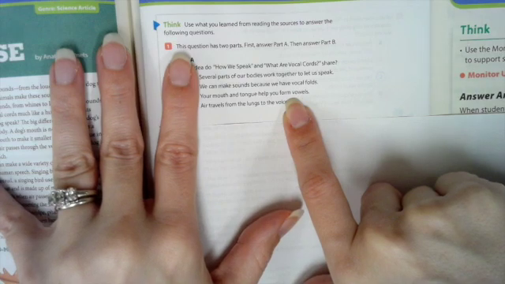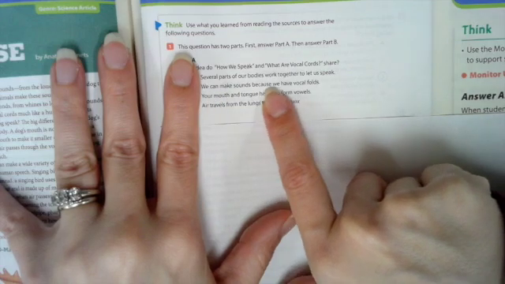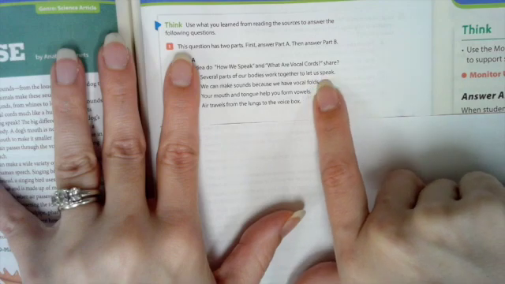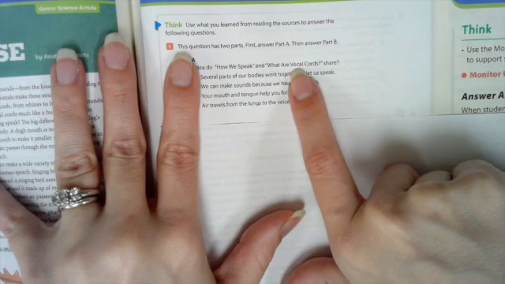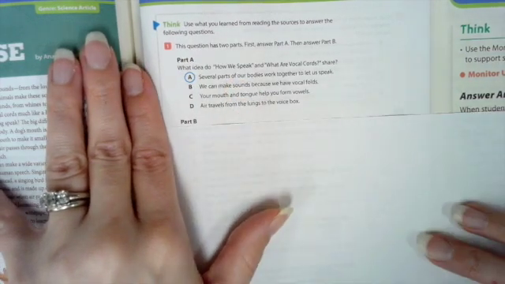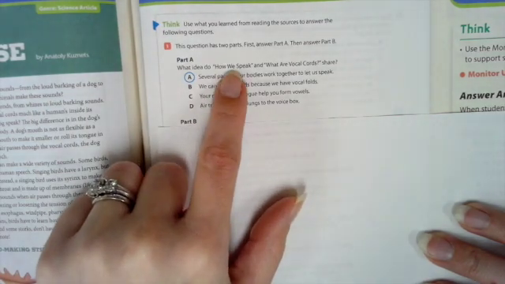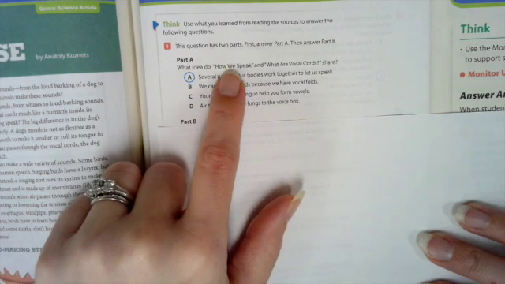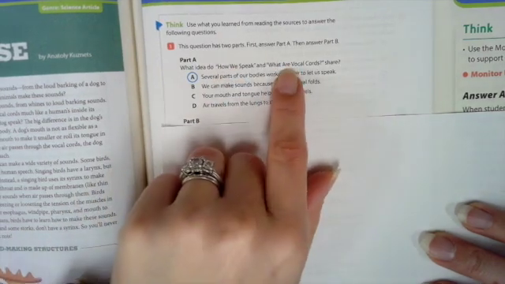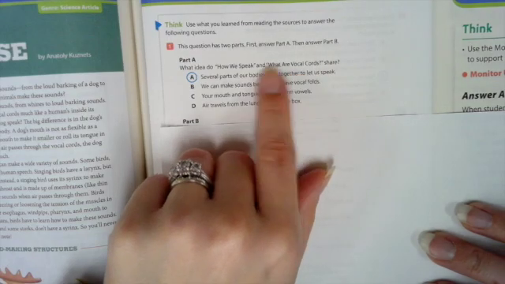And I bet a lot of people are probably thinking the correct answer is B. We can make sounds because we have vocal folds. But vocal folds was only in the second article. The first article talked about vocal cords. So the correct answer should be A. Several parts of our bodies work together to let us speak. In how we speak, it talked about our lungs and our trachea and the vocal cords, the larynx. And in what are vocal cords, it talked about the vocal cords, the tongue, the mouth, talked about all that.